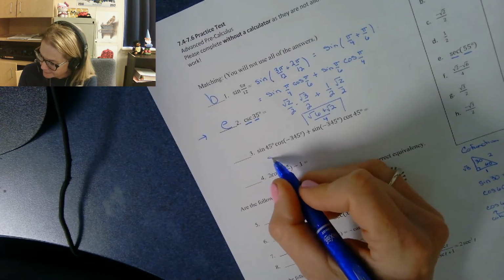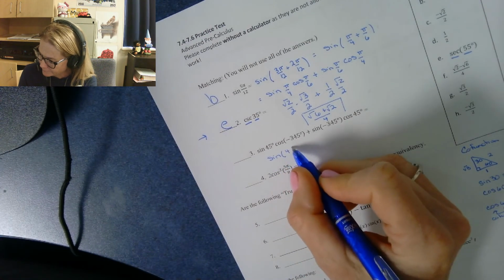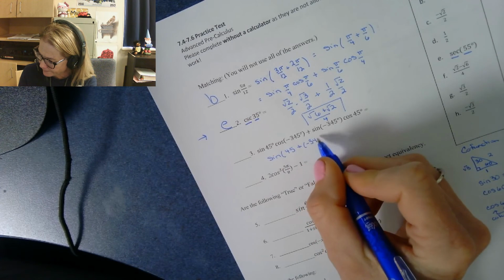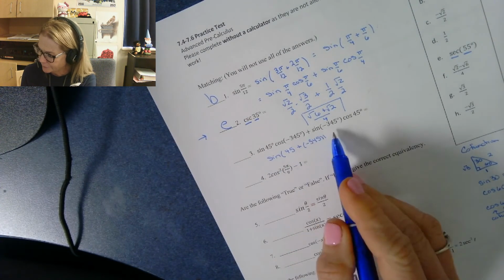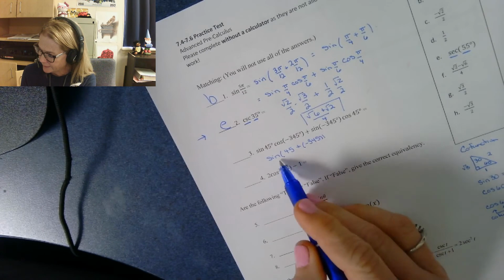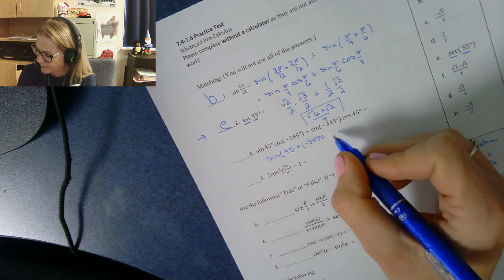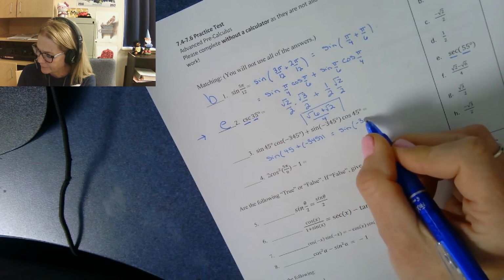This looks like a sine of angle plus another angle. Okay, so it goes sine, cosine plus sine, cosine, the angles switch. And so that's going to be the sine of two angles being added. So that's 45 and negative 45, which of course is sine of negative 300.